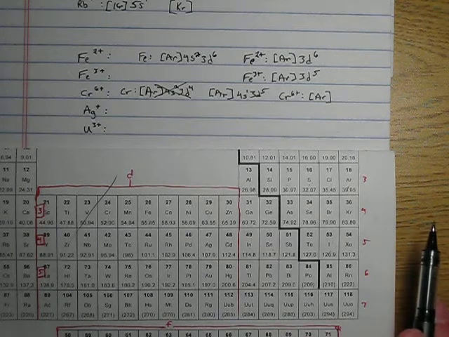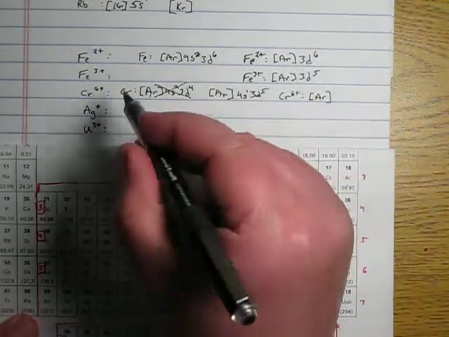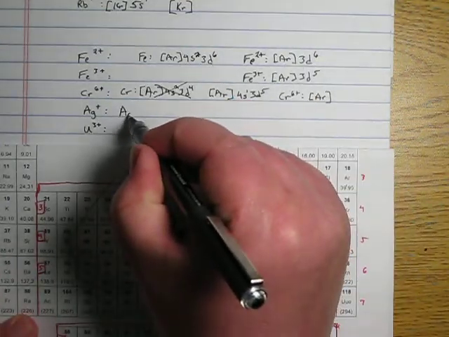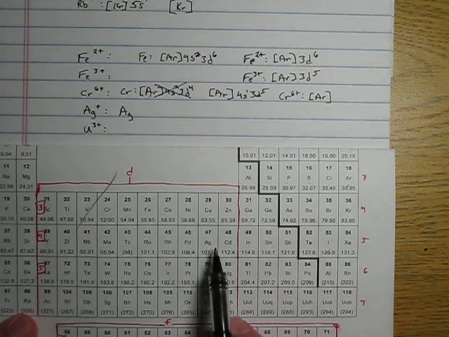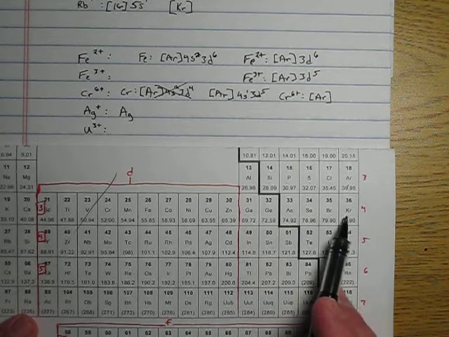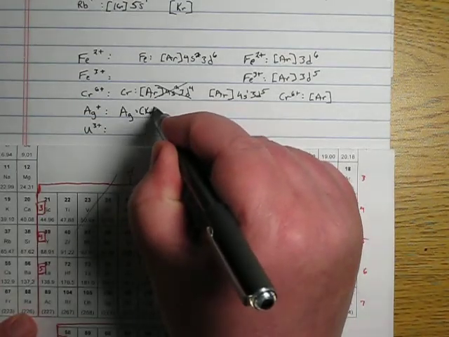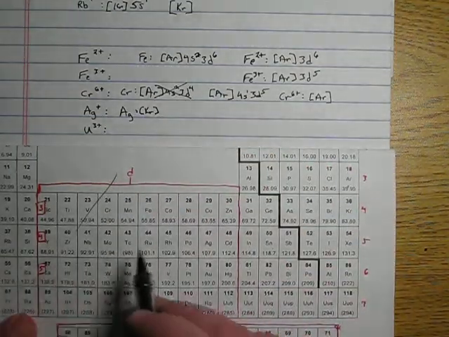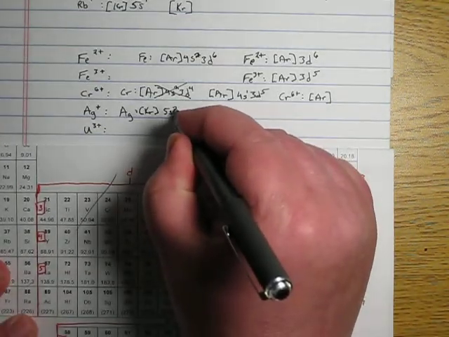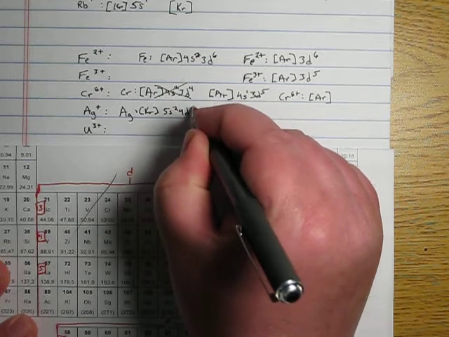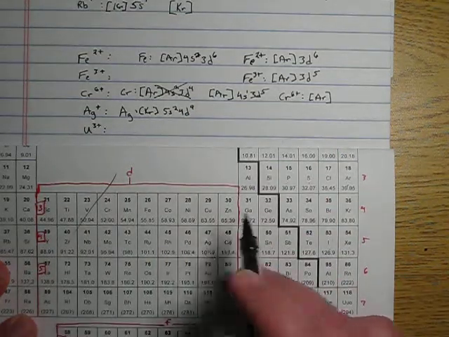All right. Well, now let's go down to silver +. Start off with just a silver atom, and silver is right here. This will be krypton core, and we would start out with krypton core 5s2 4d9, 1, 2, 3, 4, 5, 6, 7, 8, 9, yep.